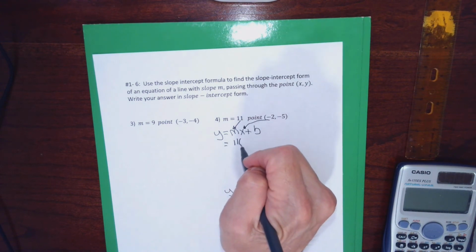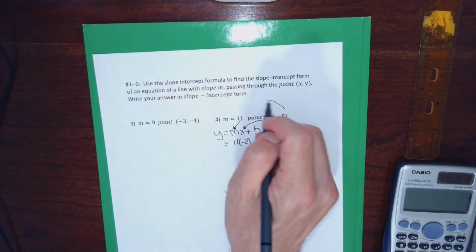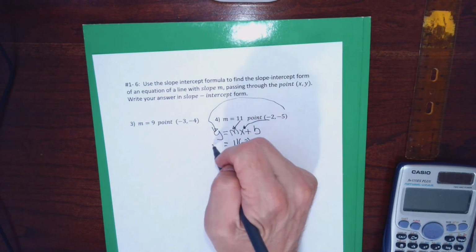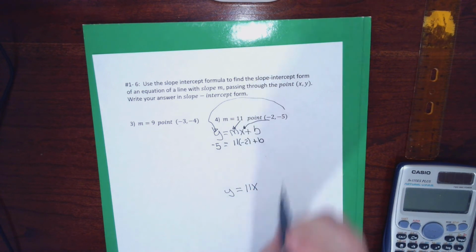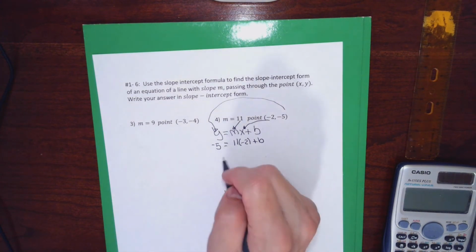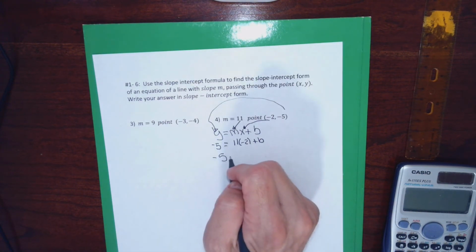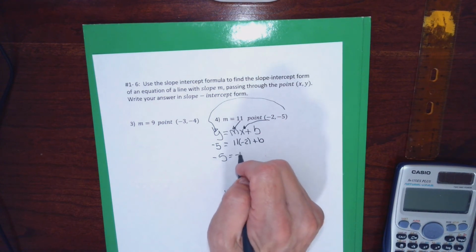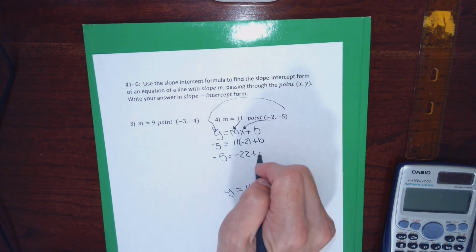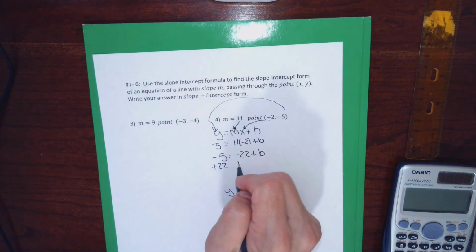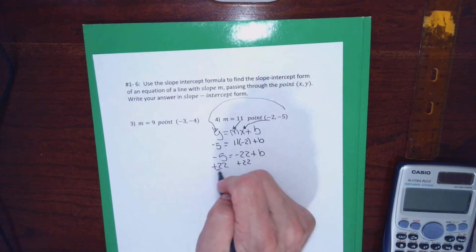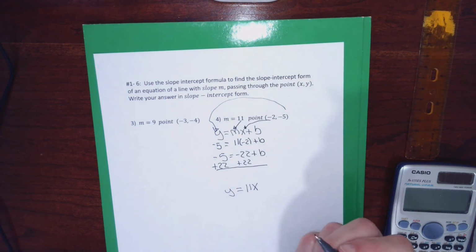I'm going to plug in negative 2 for the x, and I'm going to plug in negative 5 for the y in the y equals mx plus b equation. I'll just do the algebra that's necessary now. So I'm going to get negative 5 equals negative 22 plus b. I'm going to add 22 to both sides to isolate the b because that's what I need to finish this up. I need to know what the b is.